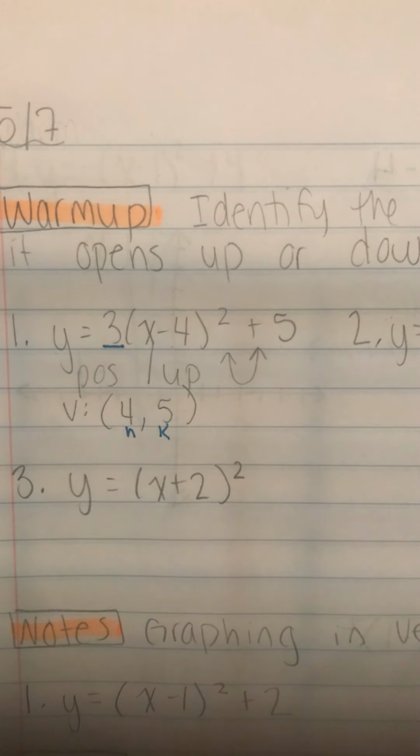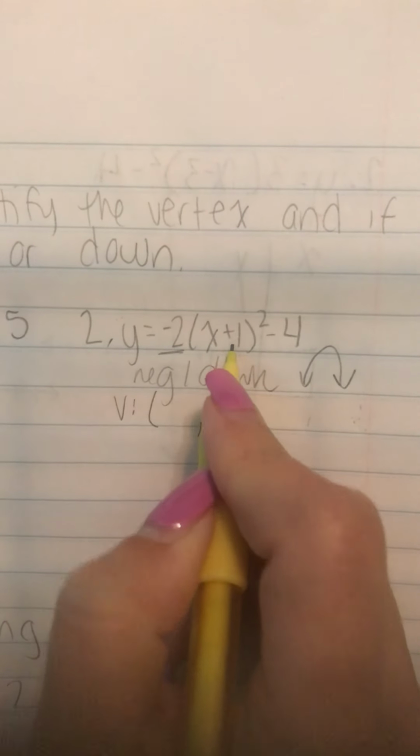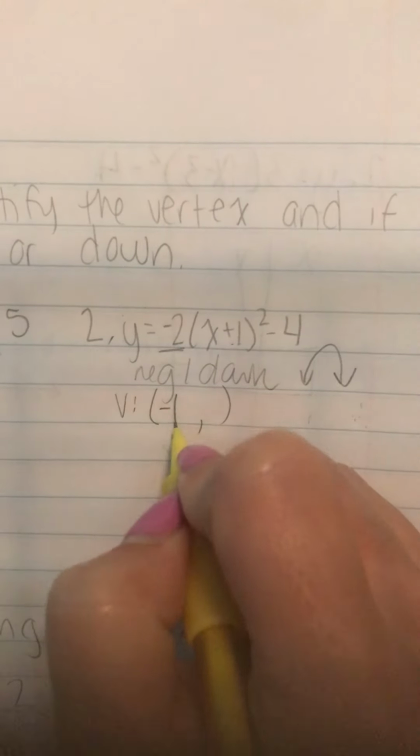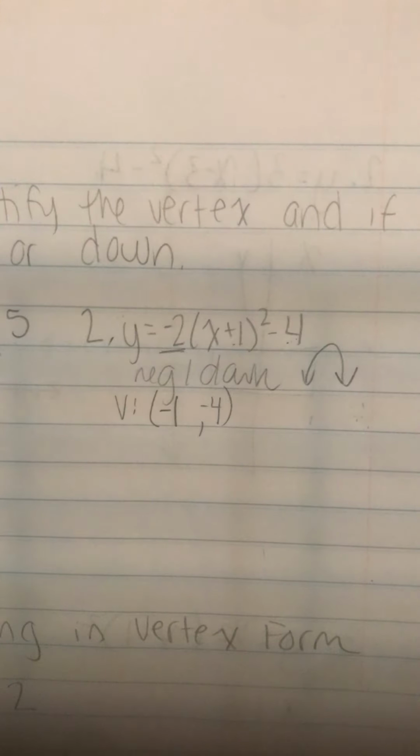Okay, moving on to 2. Does it open up or down? The A value right here is negative, so therefore it opens down. It's a sad graph. Now let's find the vertex. To find the H value, it's the opposite of what's inside. So if this is a positive one, what's the opposite of that? -1. And you keep this guy the same, so that's going to be -4. So your vertex, which is the center point of the graph, is -1, -4.